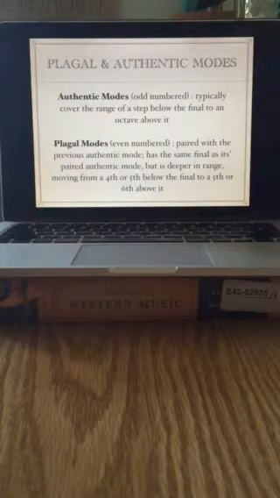it is in a deeper range, moving from the 4th or 5th below the final to the 5th or 6th above. Each authentic mode has a corresponding plagal mode, and they share relationships as shown on the slide. And a side note, corresponding authentic and plagal modes share the same final note.